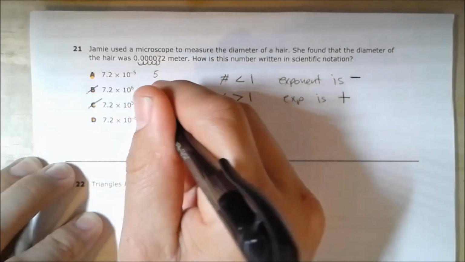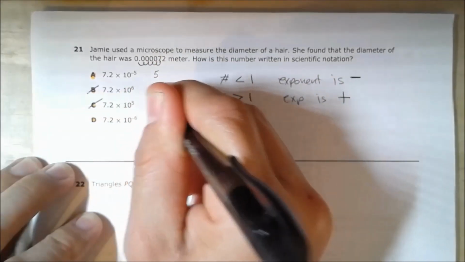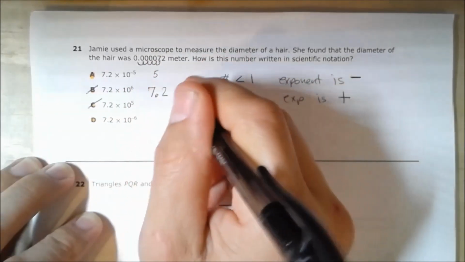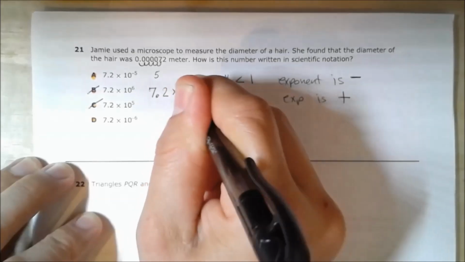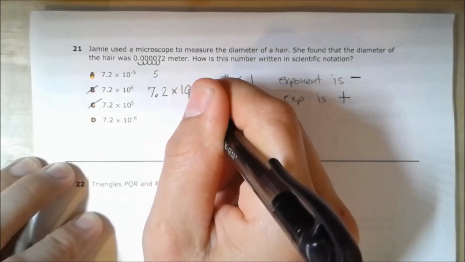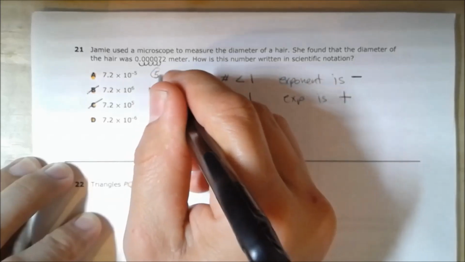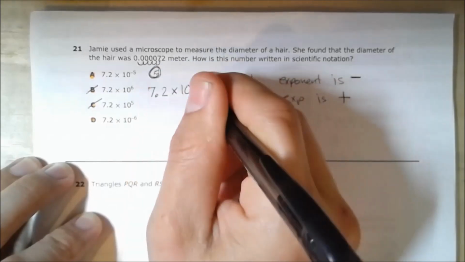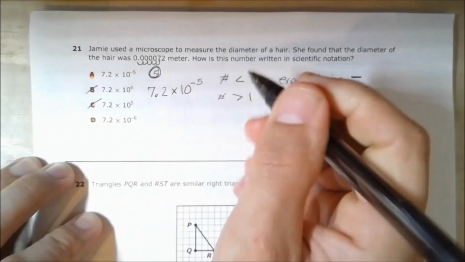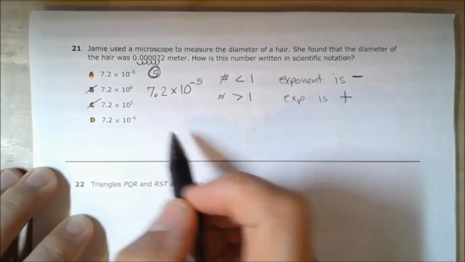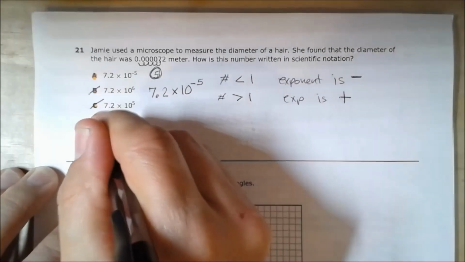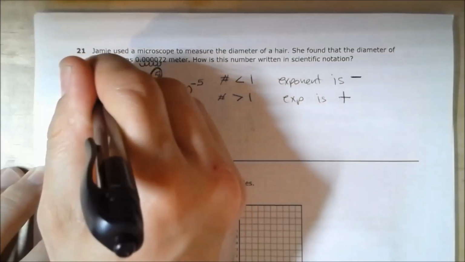So if we moved it to the right 5 times, that changes our number to 7.2, and then we multiply it by a power of 10. Our exponential power was 5, so it's going to be 10 to the power of negative 5. And when we're looking at this, our answer must be A.